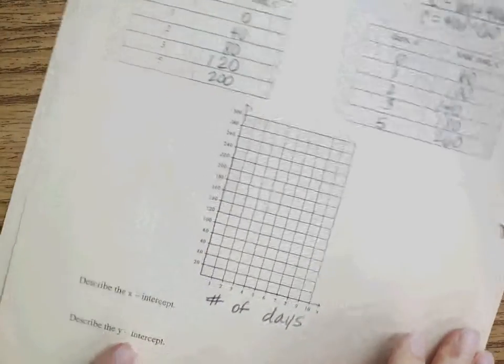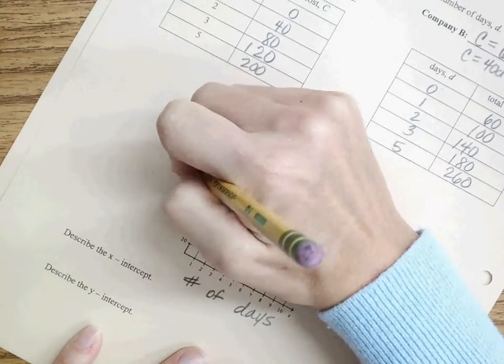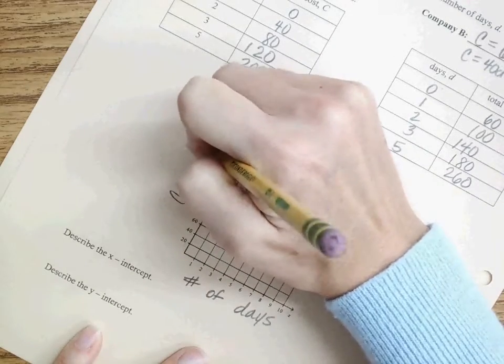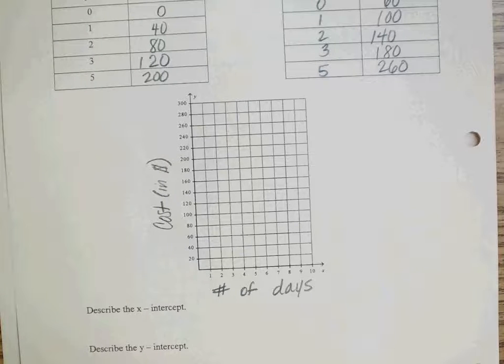And our y-axis is the cost, and it's given to us in dollars. And so I'm going to use 2 different colored pens for this one. It's our notes, and if you can, why don't you do the same?